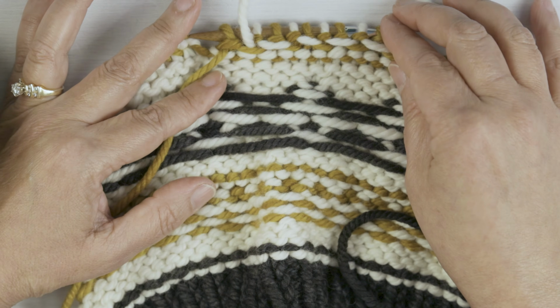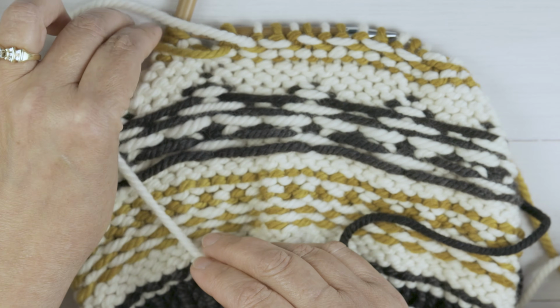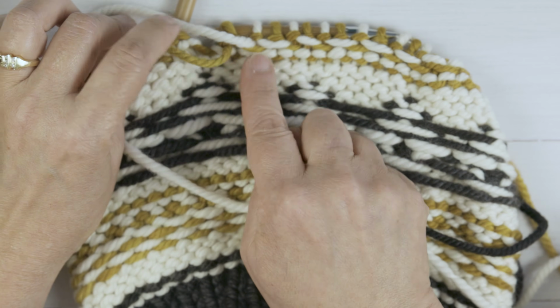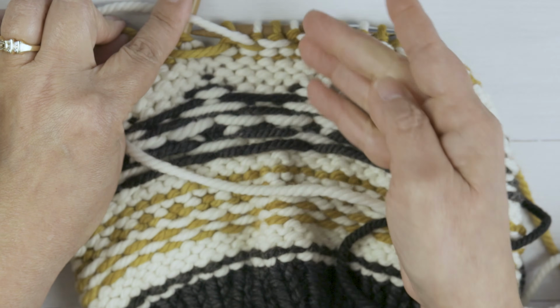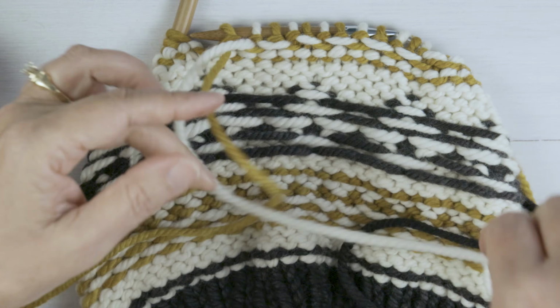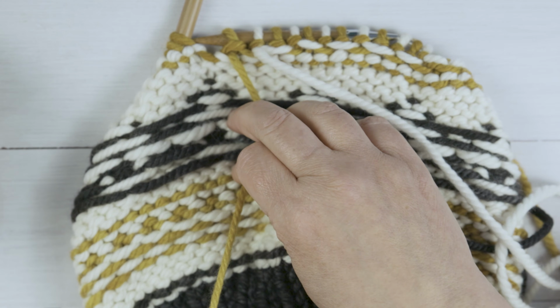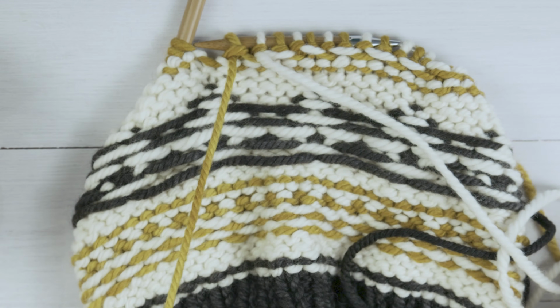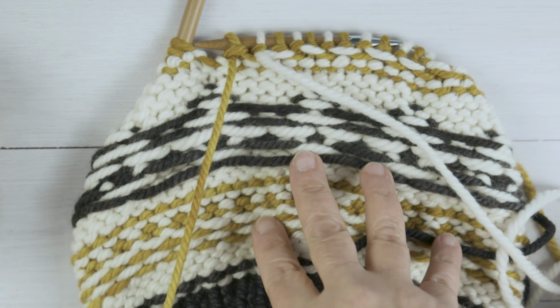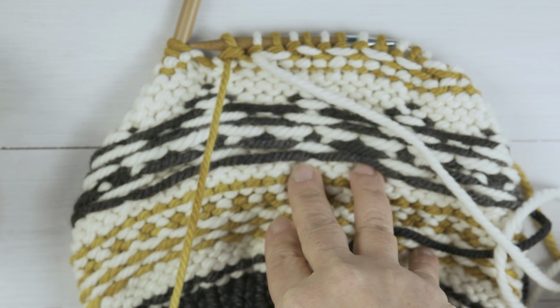Can you see that? So now this is going to cross here, this is going to cross here. The color that travels under on the non-public side is the dominant color. Okay? So in other words, the color on my left pin is my dominant color when I'm working on the non-public side.